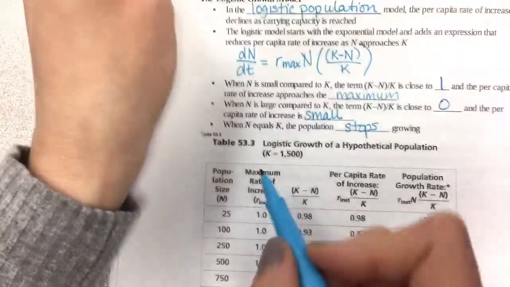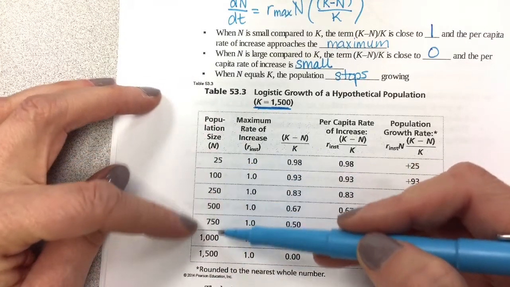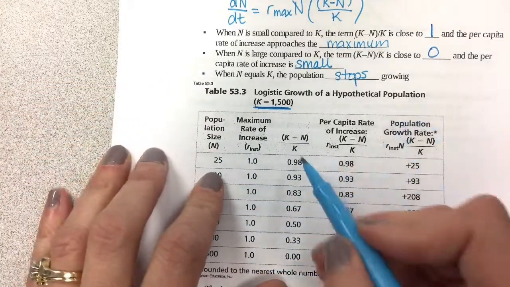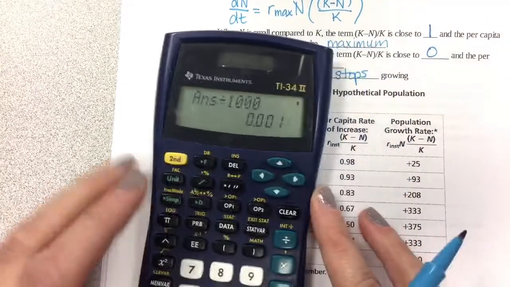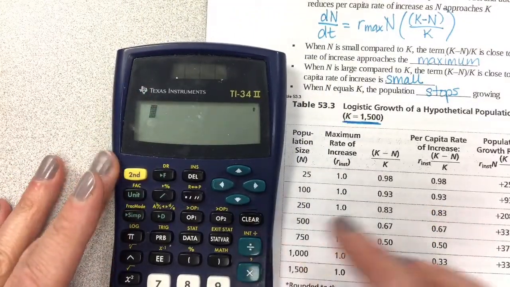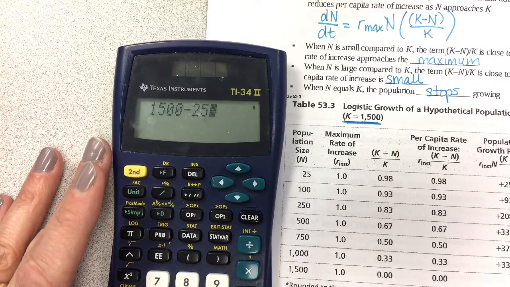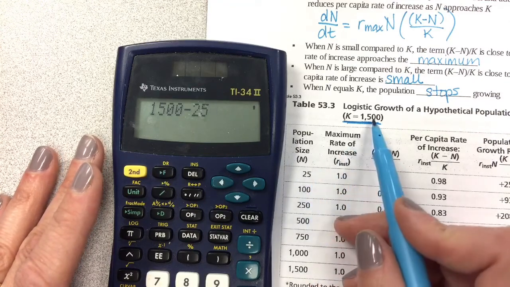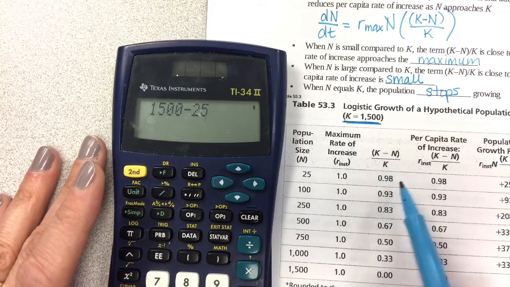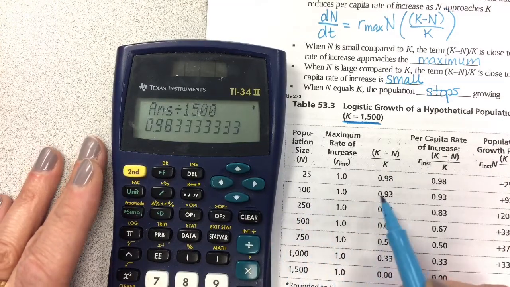So here is a hypothetical population where the carrying capacity is 1,500. Here r is 1, so we keep that held constant, but the population size gets higher over time. For (k − n)/k, I'm going to get my calculator out so you can see. K is 1,500 minus n. n is not very big yet, so what would we expect? We expect it to grow at a high rate because 25 is not close at all to the carrying capacity. So 1,500 minus 25, divided by the carrying capacity, 1,500, and you get 0.98.